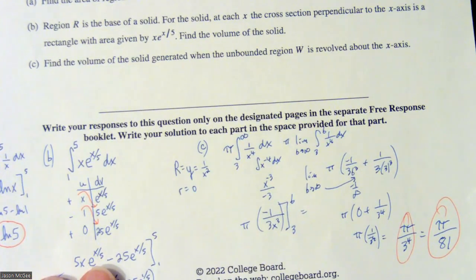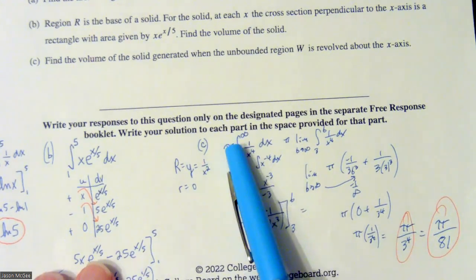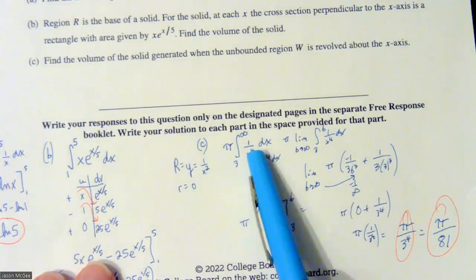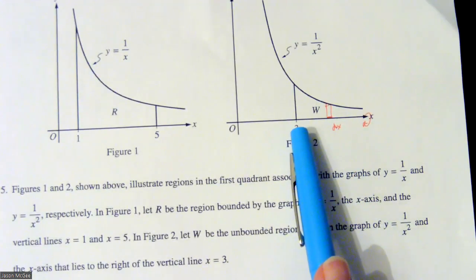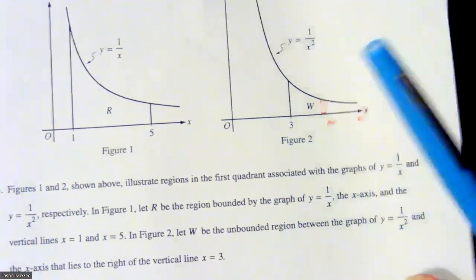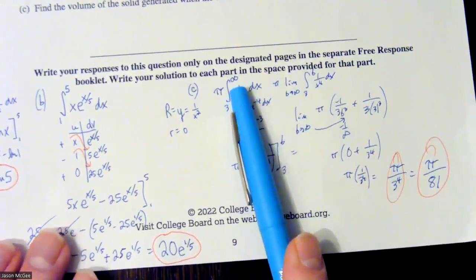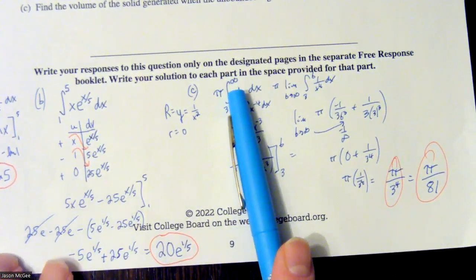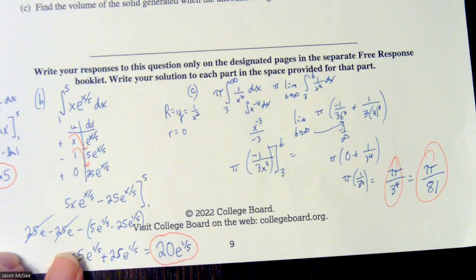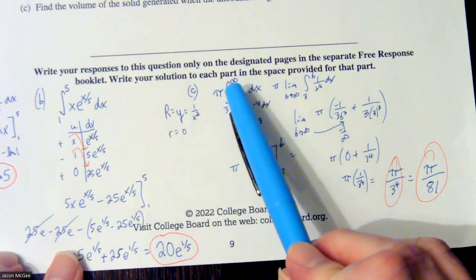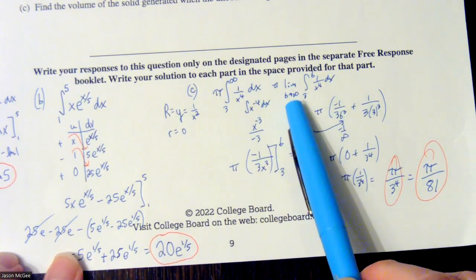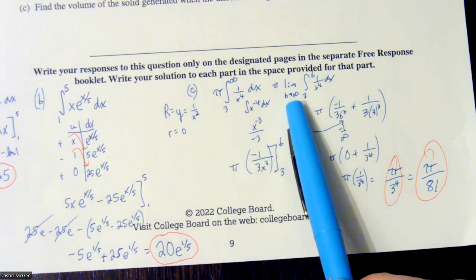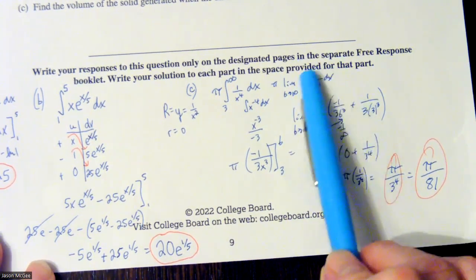So now, remember you got your pi out in front, you got your capital R squared minus your little r squared. So there's the inside of your integral. And then you could even see from the graph, you're going to go from 3 all the way to infinity. And that's okay. We can expect stuff like that because we're doing this BC test. We know improper integrals is a thing. So remove the infinity, replace it with a b, do the limit as b approaches infinity. They're going to want to see that limit as b approaches infinity notation. And then you have an easy integral.